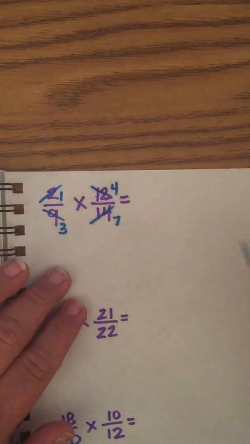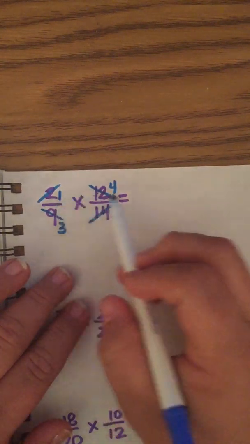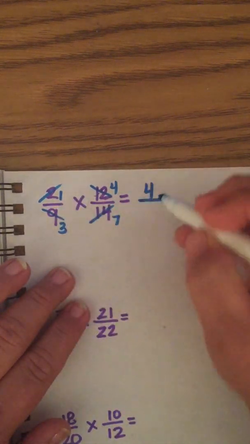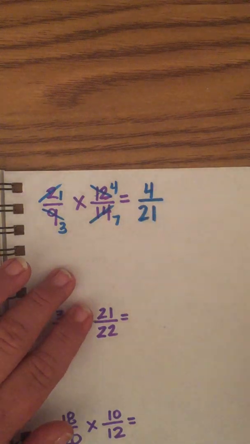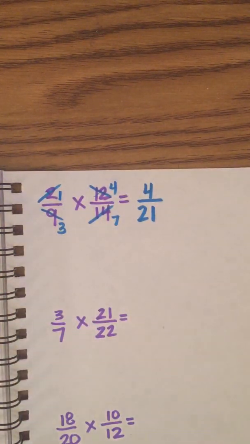12 divided by 3 is 4. Now I could just multiply my numerators. 1 times 4 is 4. 3 times 7 is 21. Can we simplify 4/21?